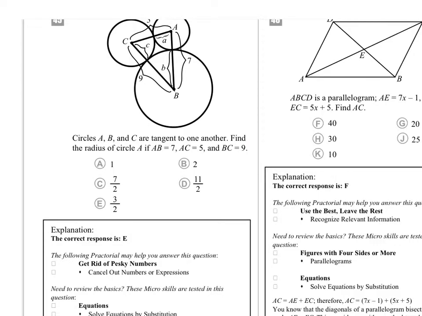Alright, so 45, circles A, B, and C are tangent to one another. That means they just barely touch. Find the radius of circle A. So circle A is up here. If AB is 7, so that's this distance here, is 7. AC is 5. That's this one right here, it's cut off. And BC is 9.